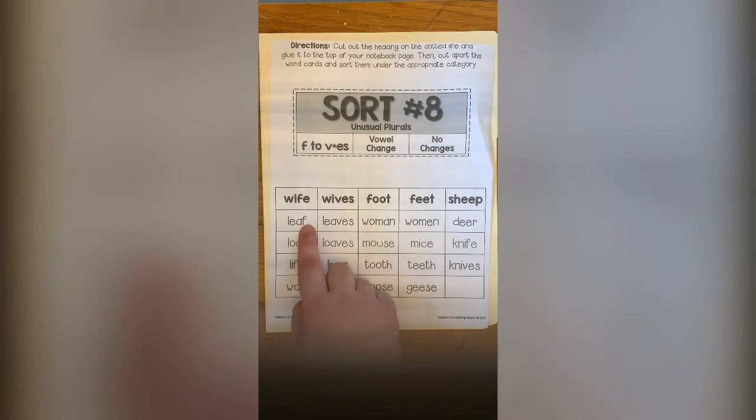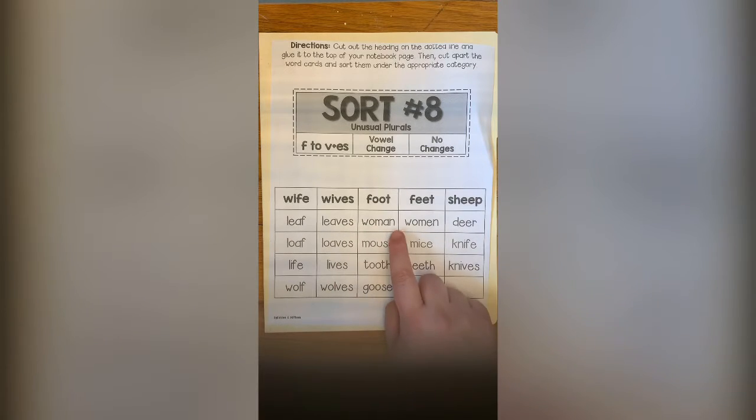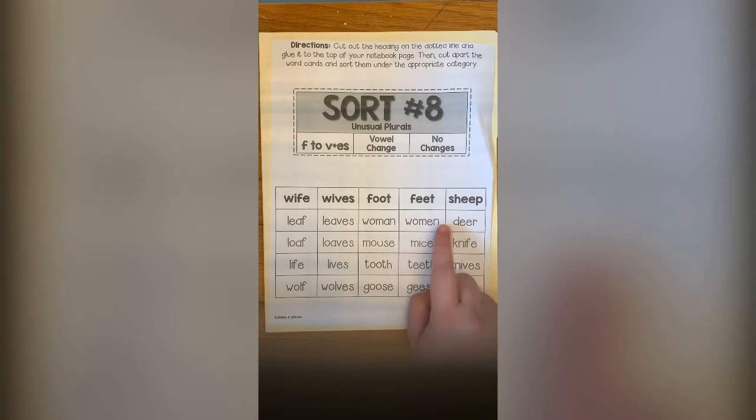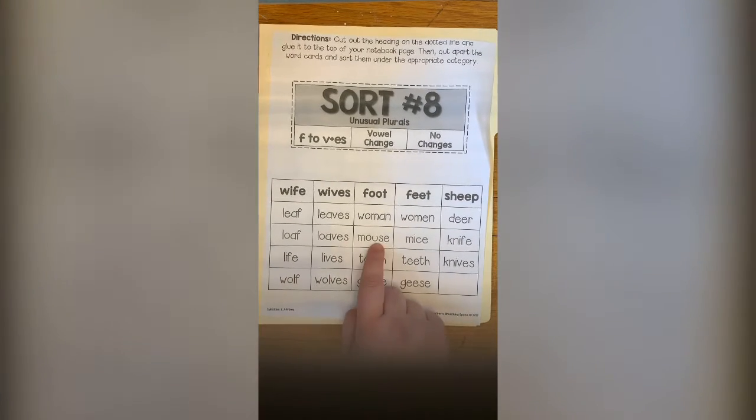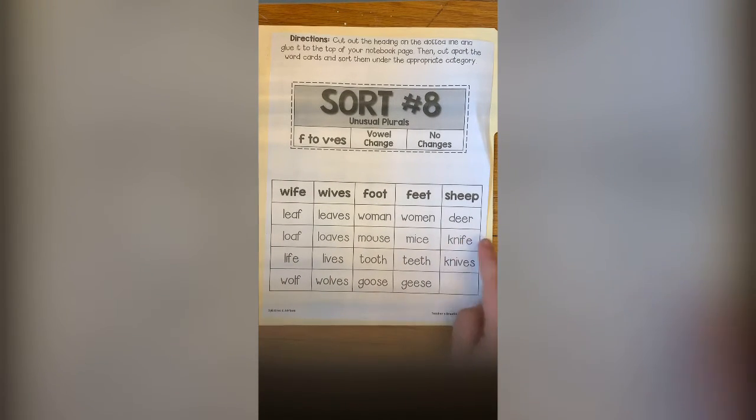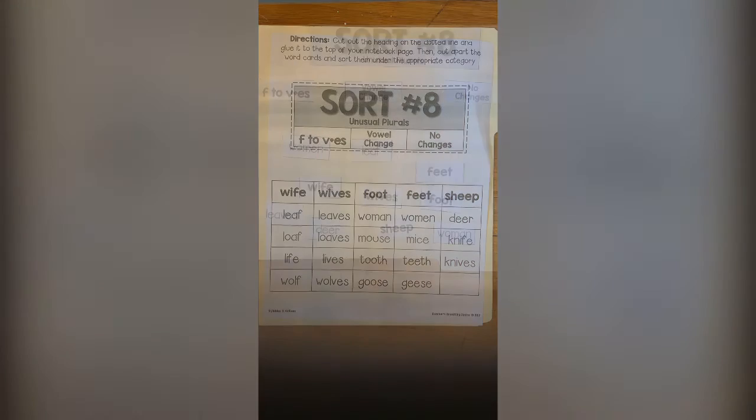So the rest of our words are leaf, leaves, woman, women, deer, loaf, loaves, mouse, mice, knife, life, lives, tooth, teeth, knives, wolf, wolves, goose, and geese. I will help you get this sort started and then you can finish it on your own.